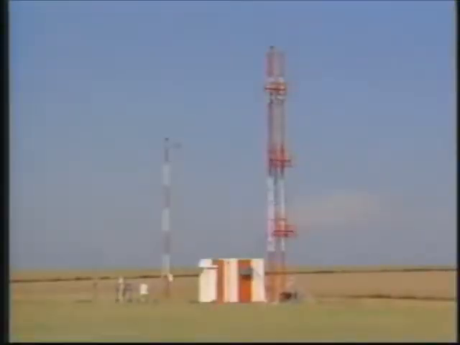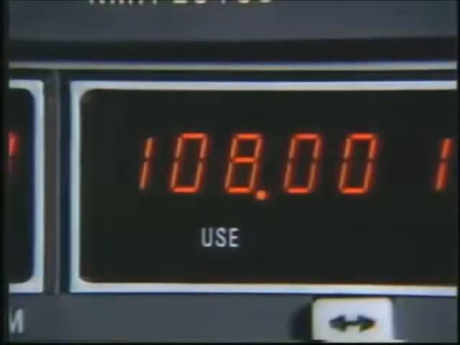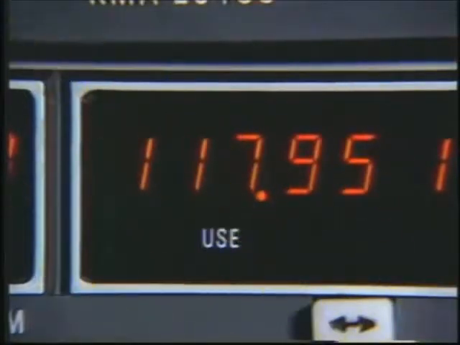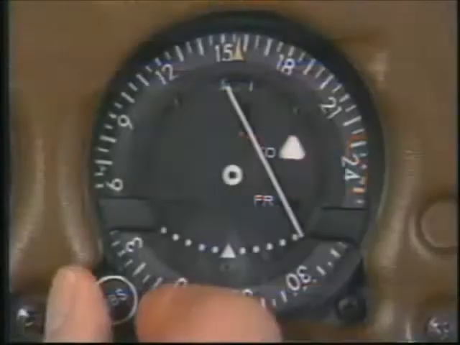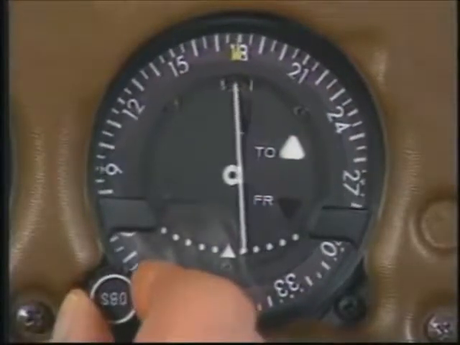The chapter on navigation aids describes in detail the various types of facilities that are available to both VFR and IFR pilots. For example, the section on VORs explains the frequency range of your VOR receiver and tells how to check its operation.